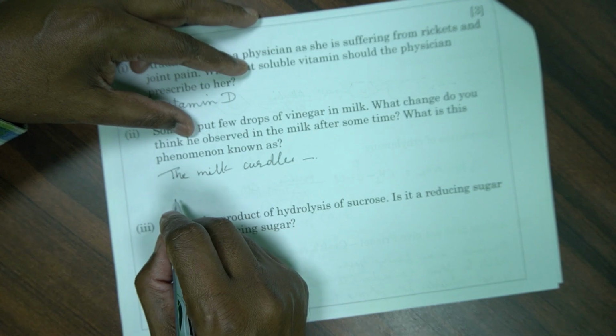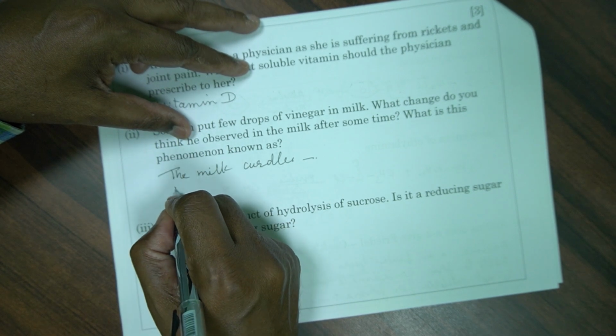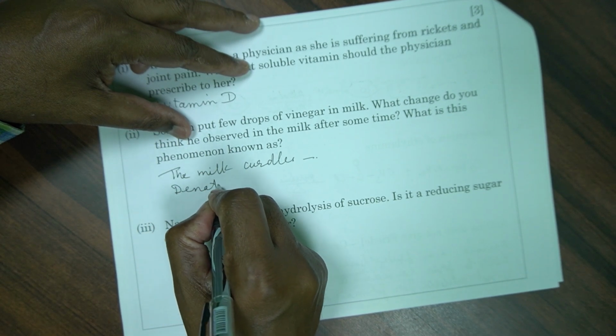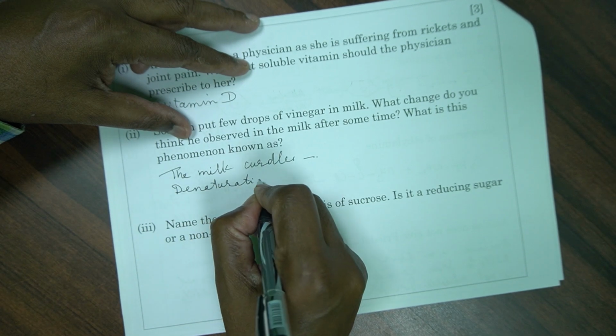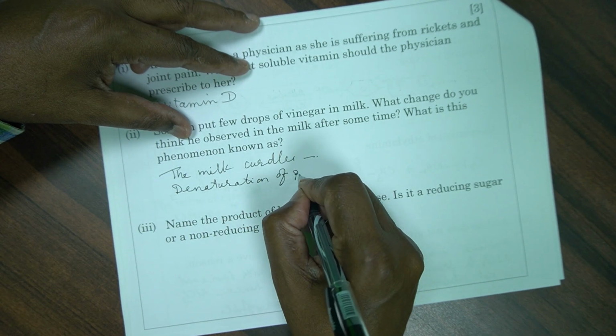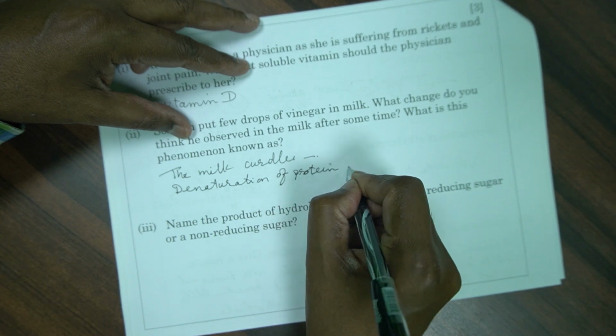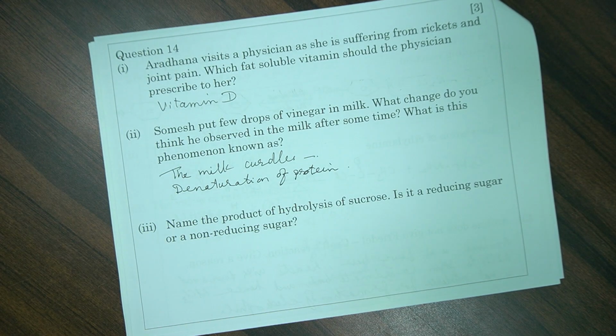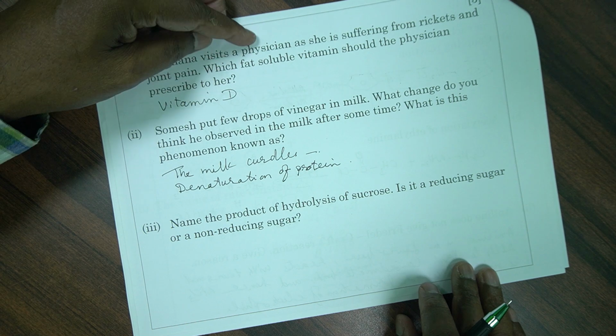What is this change known as? This is known as denaturation of protein. Denaturation of protein. So the globular protein becomes fibrous proteins. That's what happens here, denaturation.